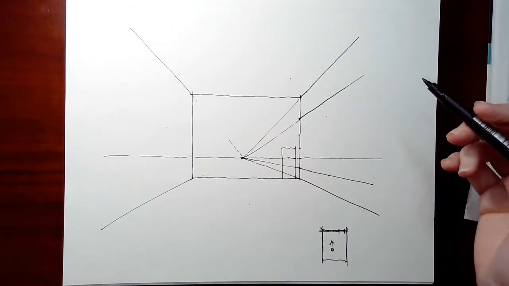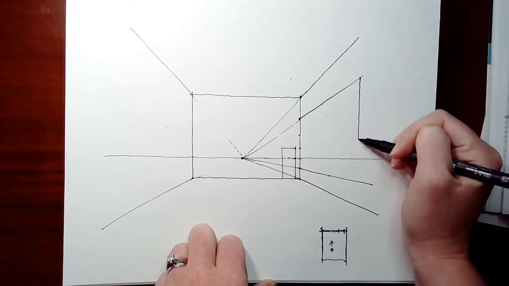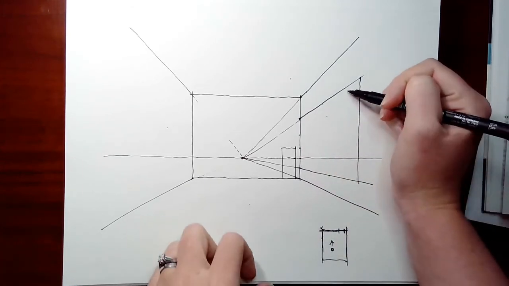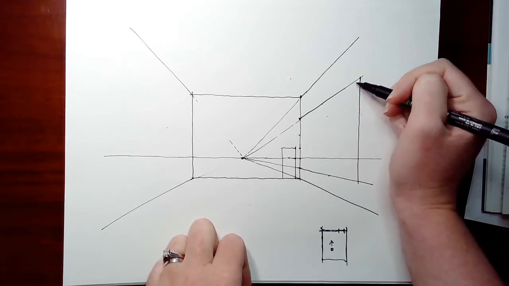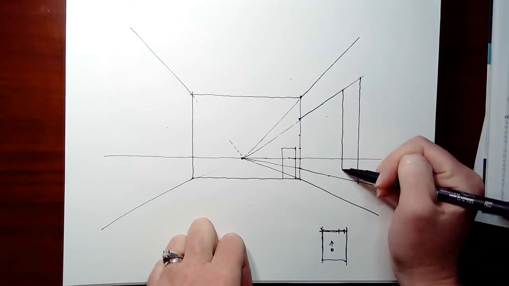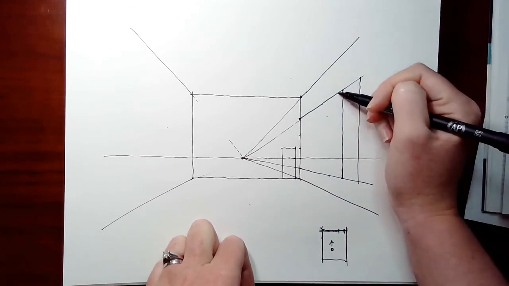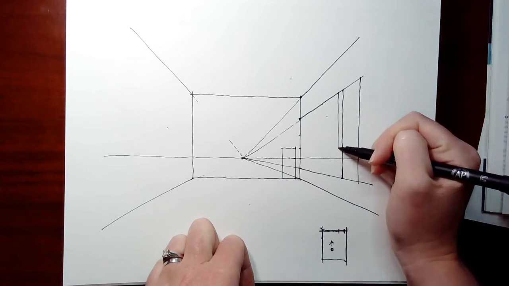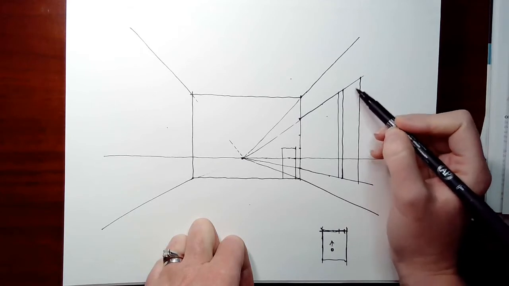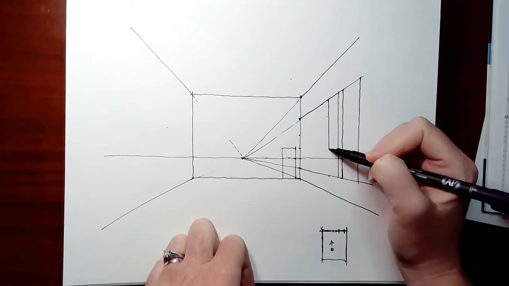And the one that's closest to me, similar with the boxes, you want to draw a parallel line to the back wall, a vertical line, and you use your eye to guess how wide it looks. So I'm going to say it's about that wide. But my next one, this is my second window, is going to be more narrow than this one. So I'm going to roughly guess where that's going to be.